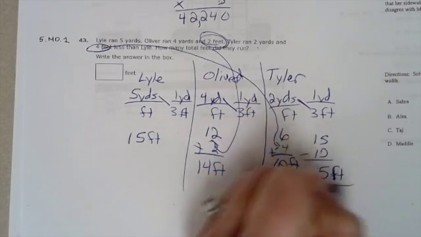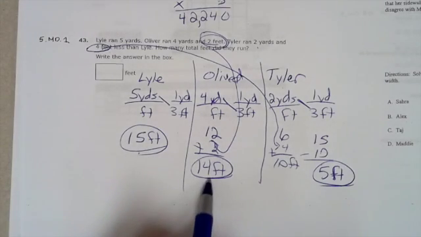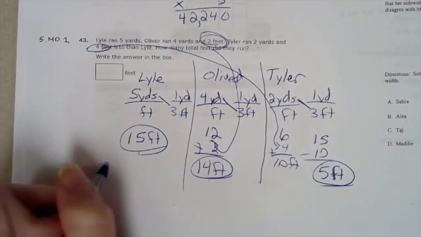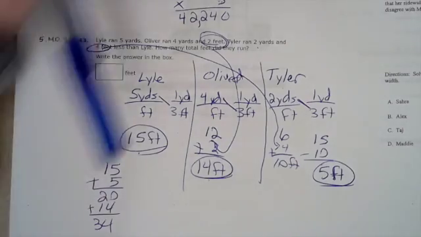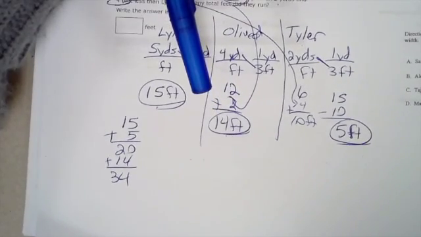So now we have Lyle's 15, Oliver's 14, and Tyler's 5. We need to add these together. 15 plus 5 is 20, plus 14 more is 34. So altogether, these 3 boys ran 34 feet.